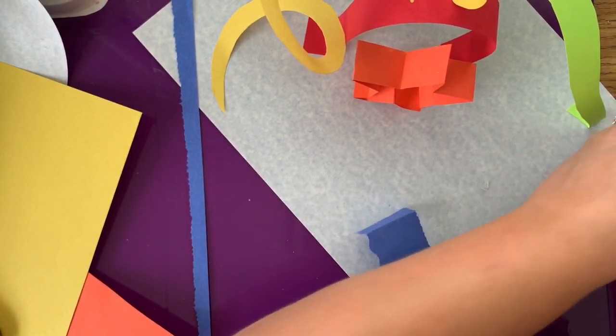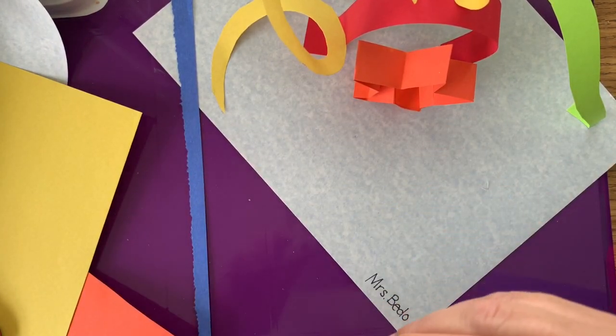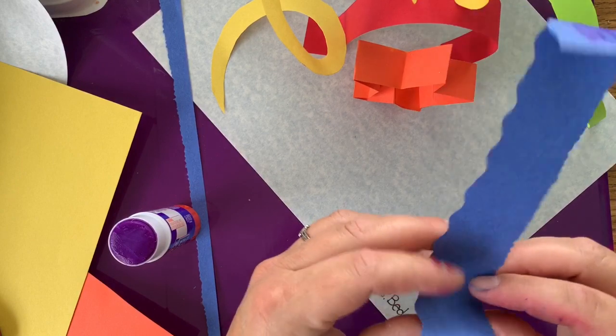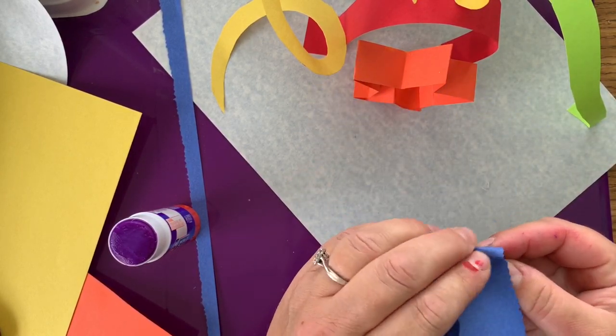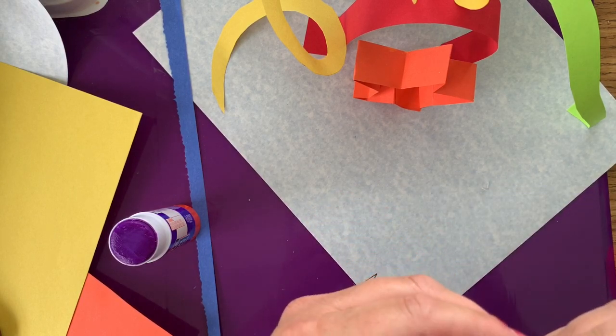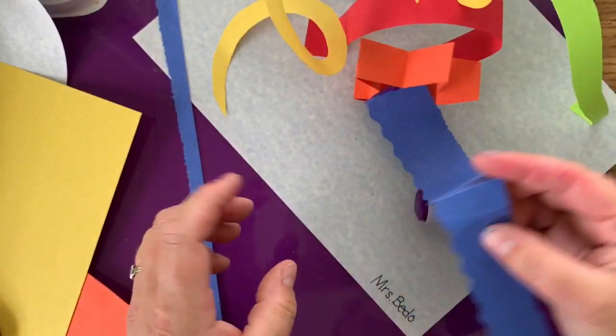Don't forget to do that because it really does help it stick. And then if I fold it down in the middle, maybe I'll just make a little bend here in the middle and put some glue in between those two creases.